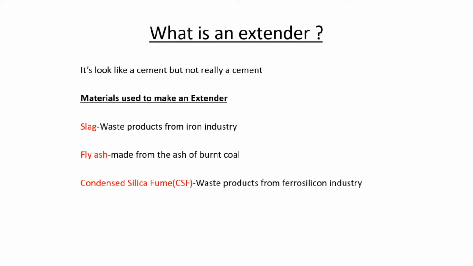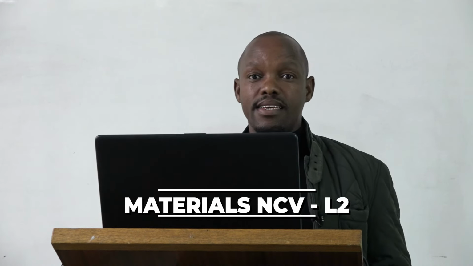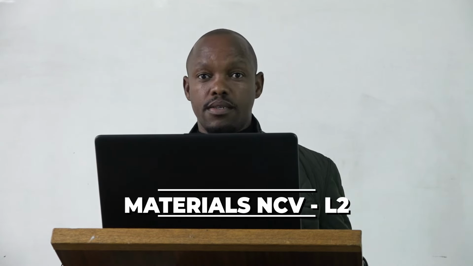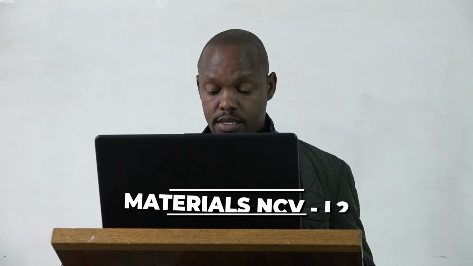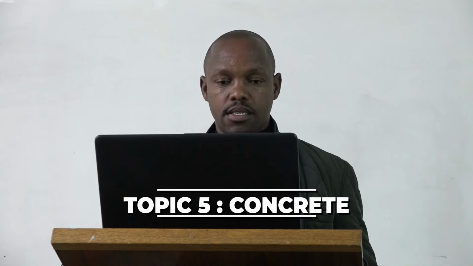And then the fly ash. The fly ash is made from the ash of burnt coal. After the coal has been burnt, that ash is also used as an extender material. Condensed silica fume, which is CSF, is a waste product from the ferrosilicon industry. So basically, the extenders are made from waste products, which are added in a bag of cement.